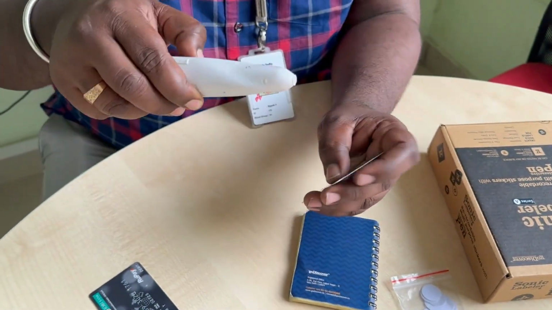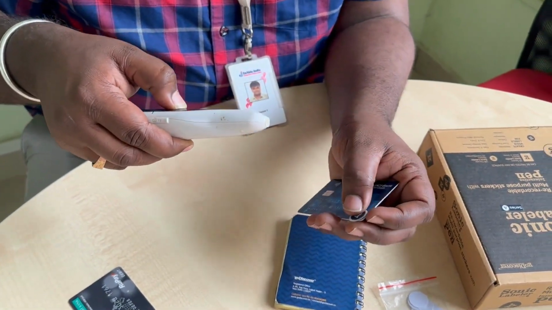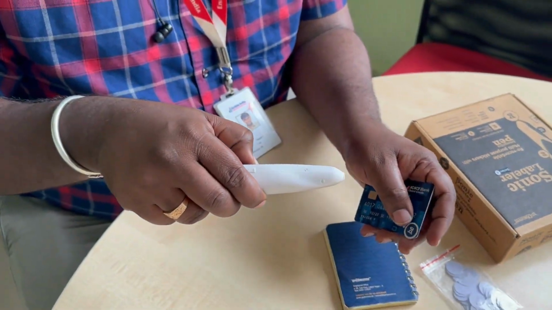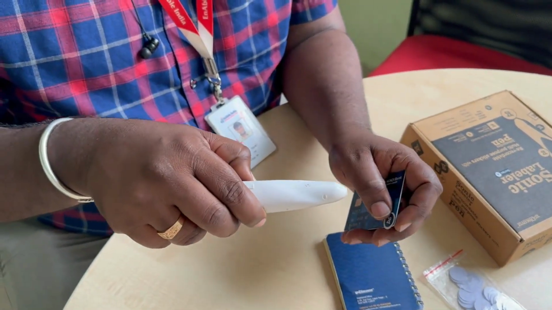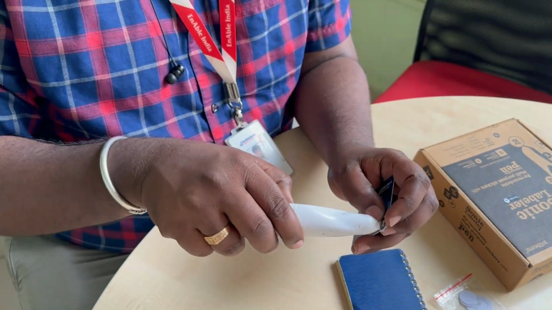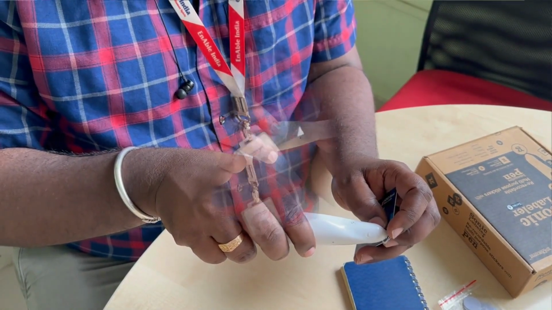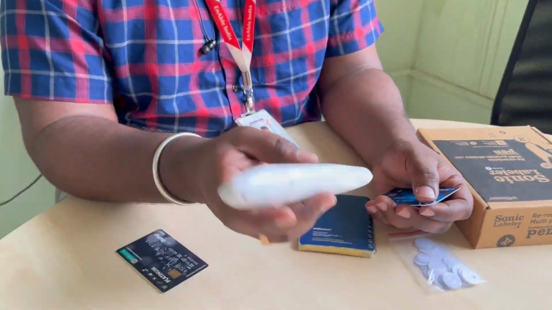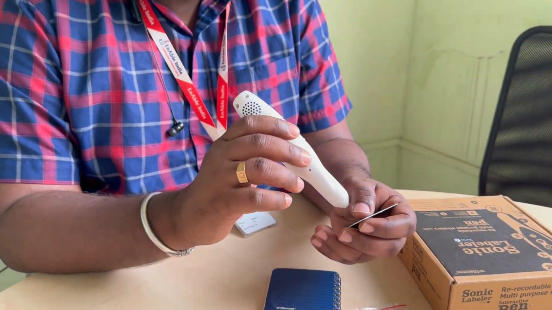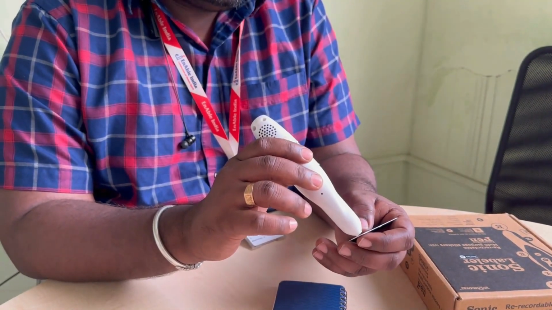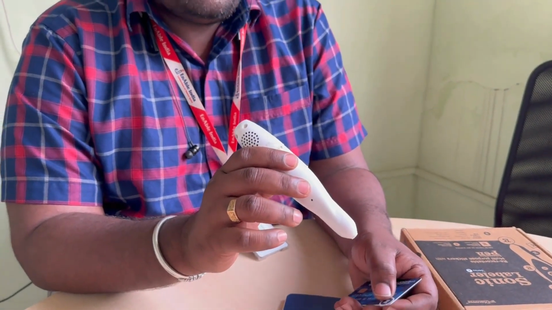I'm keeping the sensor lid of the pen on the sticker I have already stuck on the ATM card, to record. Select a recording. Start. ICICI ATM card. So now it is recorded. Now if I keep the pen on that label, it will tell. Recording. ICICI ATM card. ICICI ATM card, it said.